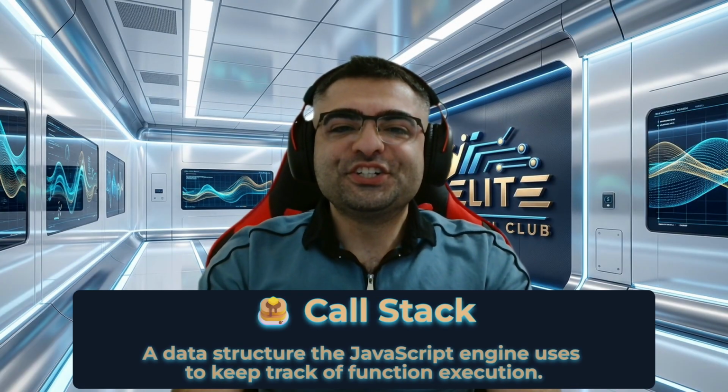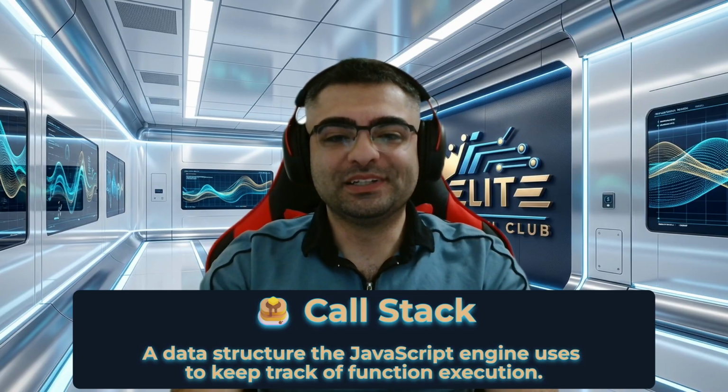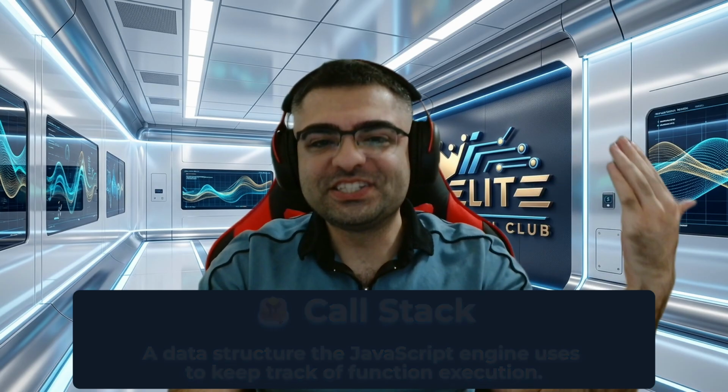So JavaScript creates all these VIP rooms, but how does it remember which room it's currently in and where to go back to when a function finishes? Enter the call stack. The call stack works on a LIFO principle: last in, first out.